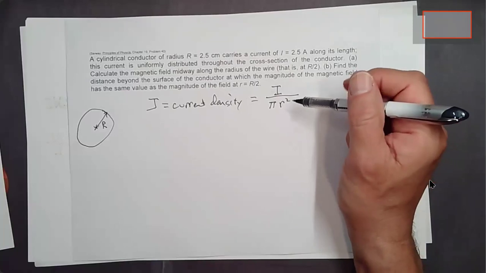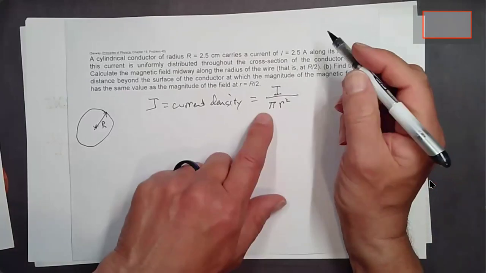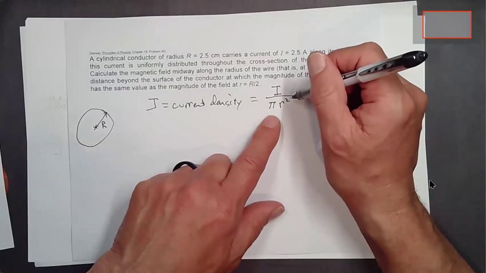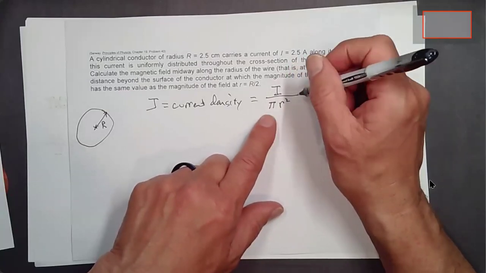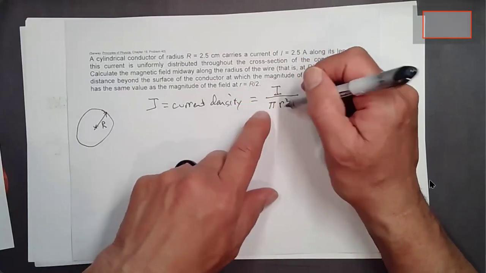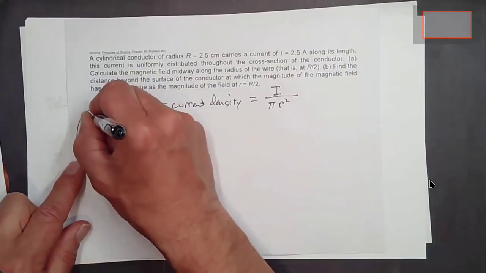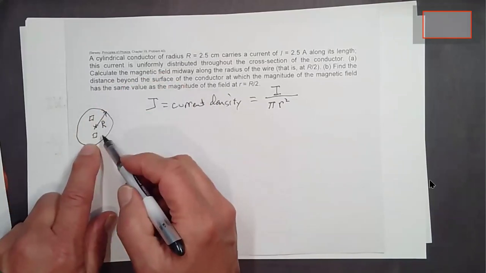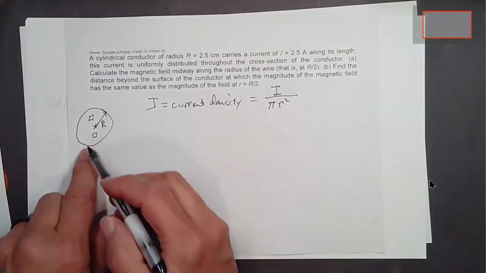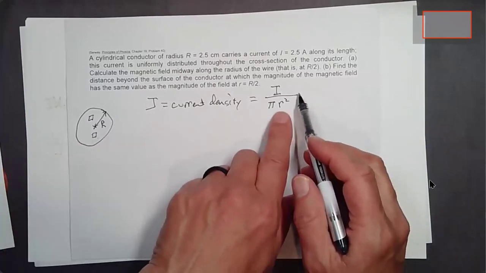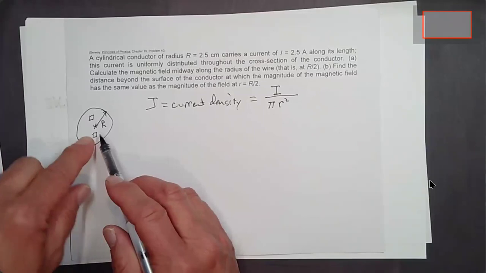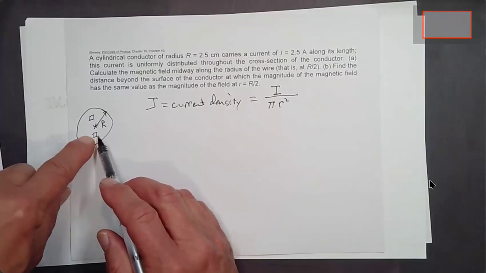If you have some area, this is current per unit area. So if you pick any little area within this wire and multiply whatever this area happened to be by I over pi R squared, that'd give you how much current there is flowing into that little tiny area.